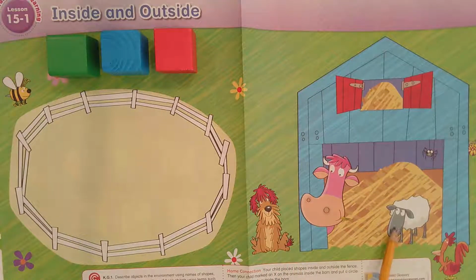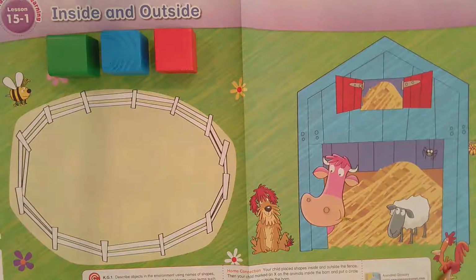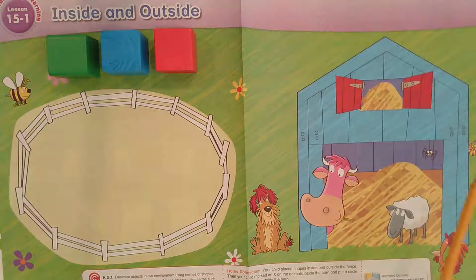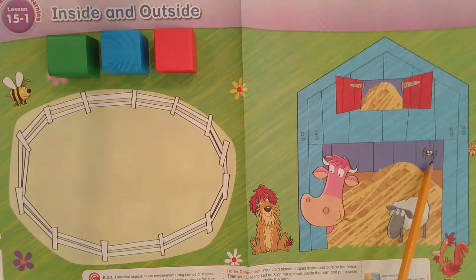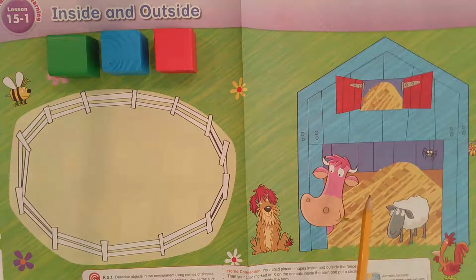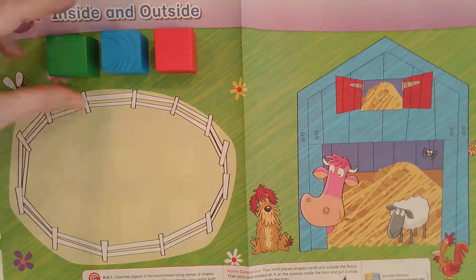And the sheep? Inside the barn. How about the chicken right here? Is she outside or inside? Outside. Very good. I see a spider here. Is this spider inside or outside? Inside the barn. Very good.